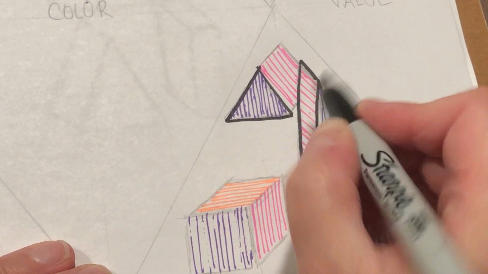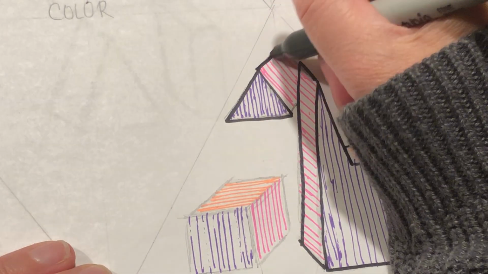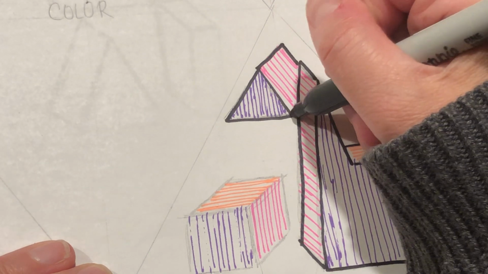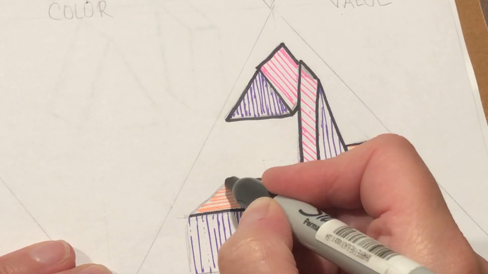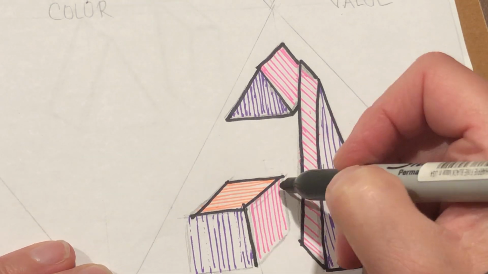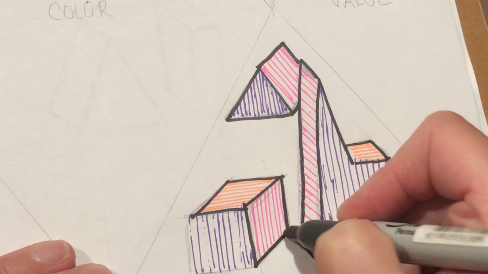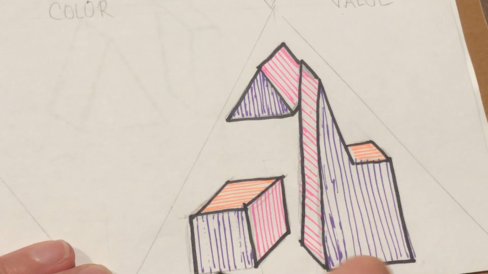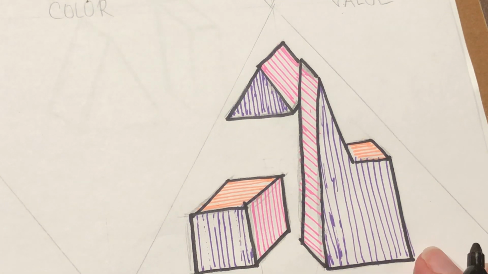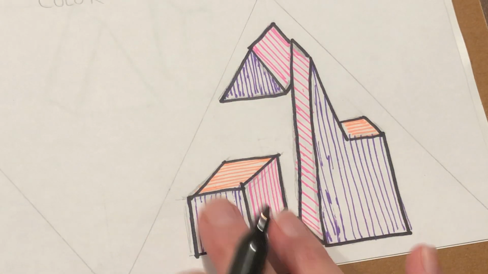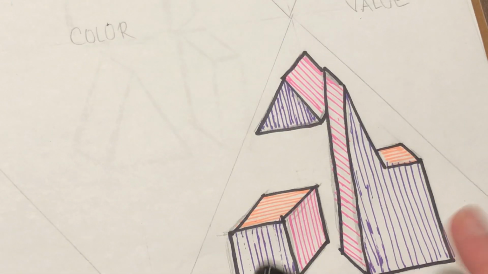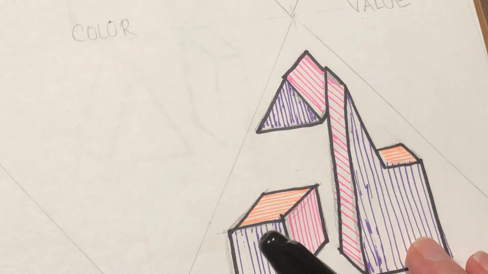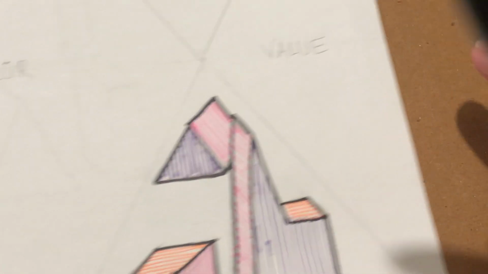I'm also going to color the background because I don't want to leave a lot of white space in my art. White space always, not always, but almost always looks like space that isn't finished yet. So you definitely want to fill the background somehow. All right, after form, we will move on to value.